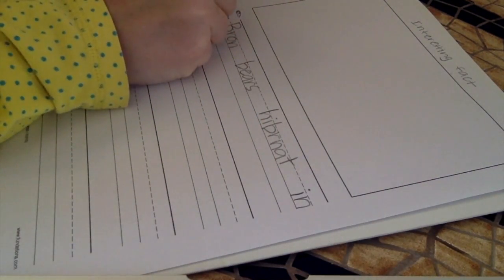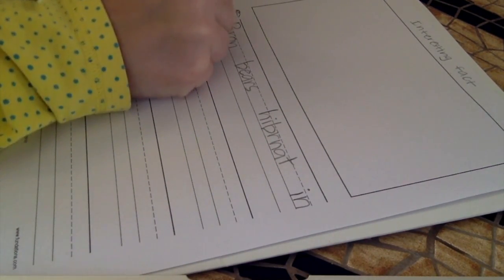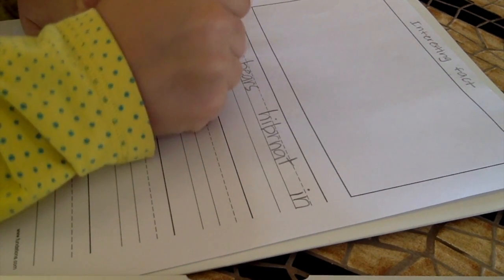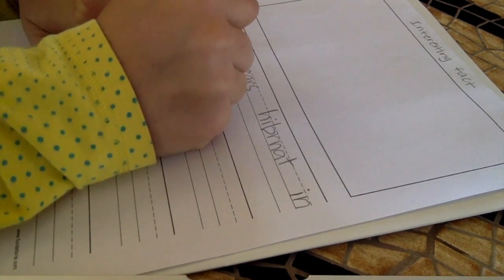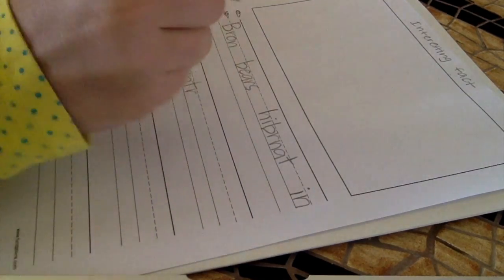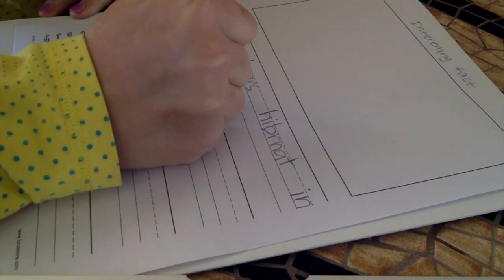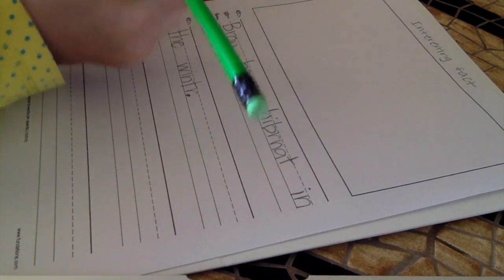Those are two sight words, so I know how to spell them. W, I, N, T. Brown bears hibernate in the winter. I'm going to make sure I don't forget my periods this time.